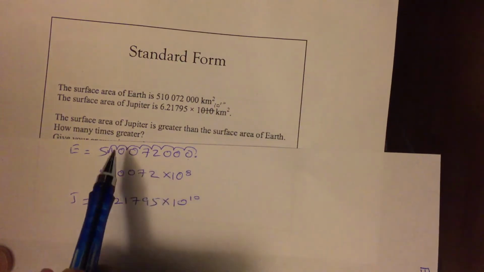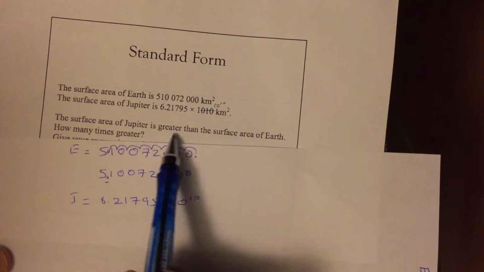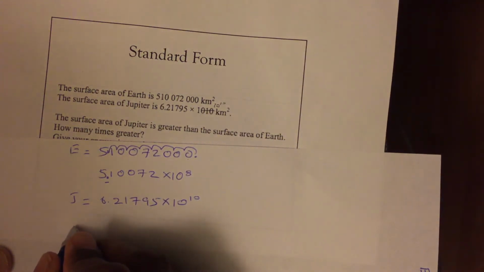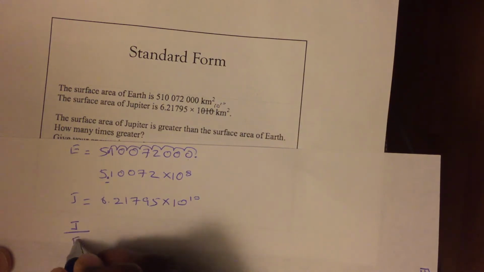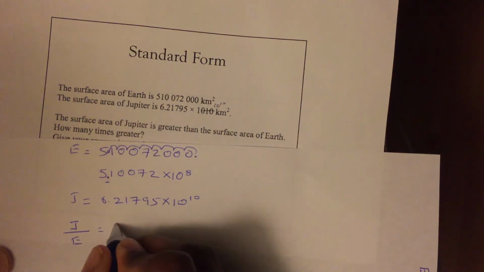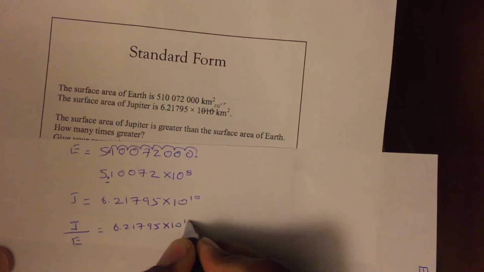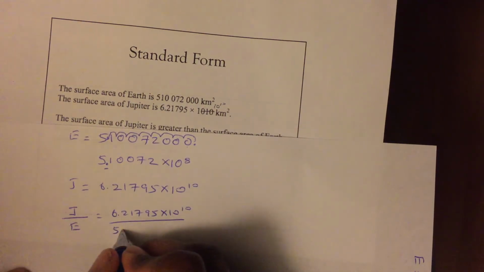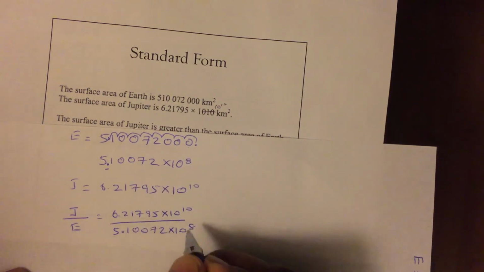And the question is to find how many times the surface area of Jupiter is greater than the surface area of Earth. So what we need to do, we need to divide the area of Jupiter by the area of the Earth. So the area of Jupiter is 6.21795 multiplied by 10 to the power of 10 divided by the surface area of the Earth, which is 5.10072 multiplied by 10 to the power of 8.